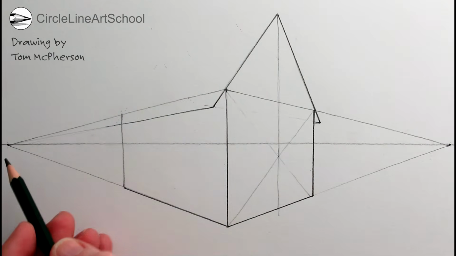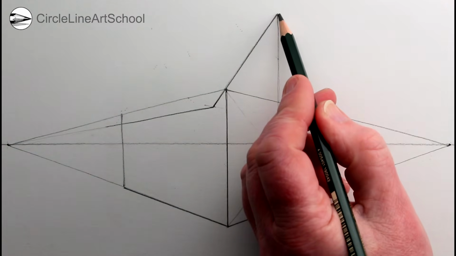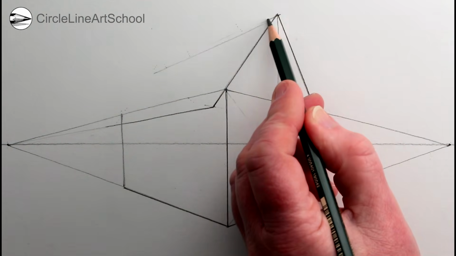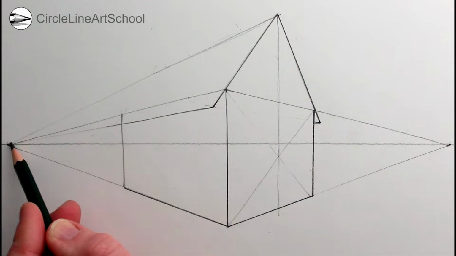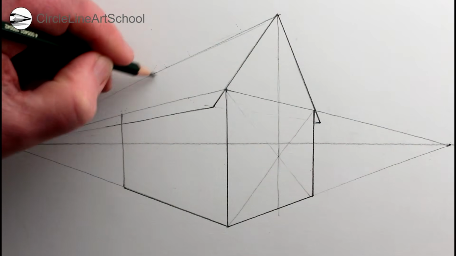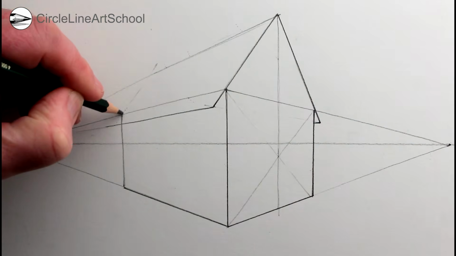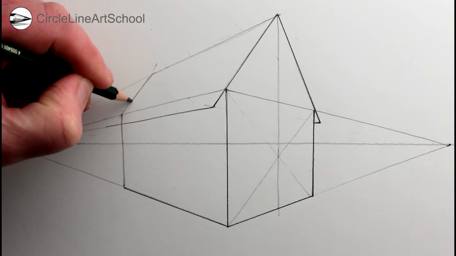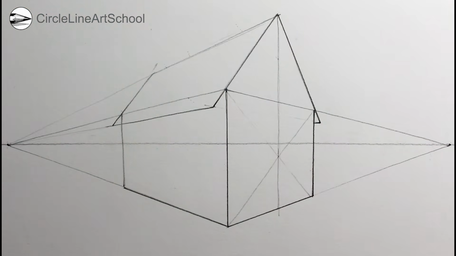And for the slope of the edge of the roof, we can copy the left-hand side of the triangle on the right onto the left of the roof edge so that we have the left edge of the roof. Now we have a basic house in two-point perspective with a simple pitched roof.